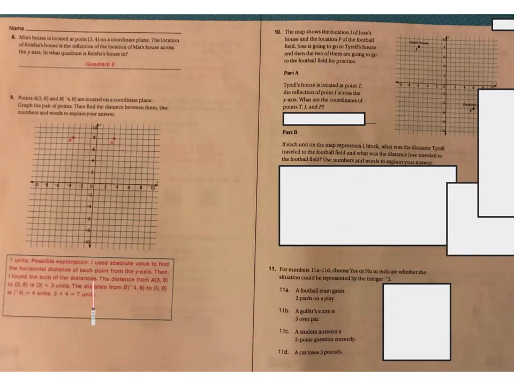Okay. So I used absolute value to find the horizontal distance from each point, and then I added up the sum. The distance from A is 3 units, and the distance from B is 4 units, and 3 plus 4 is 7 units, or you can simply plot them and count them.